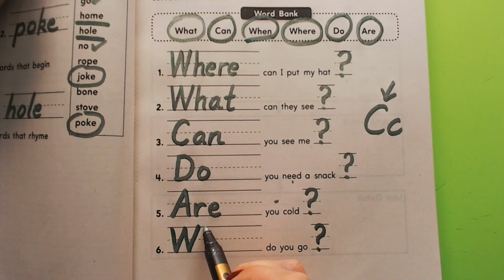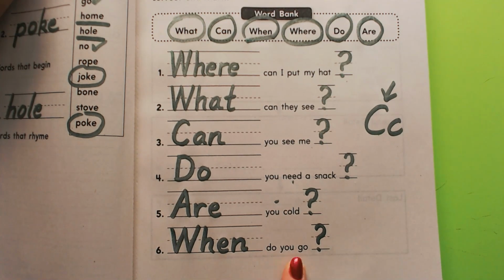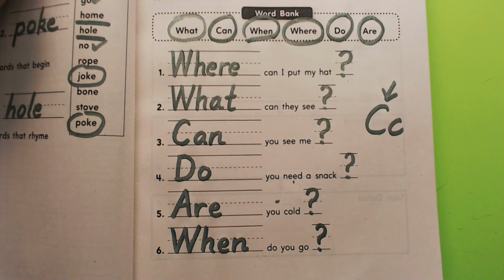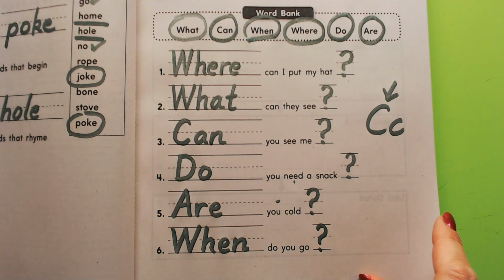So maybe, I don't know, where you can even go these days. Maybe you're going to go on a vacation to the beach. When do you go? When? Okay. Good job. Is that the third page?